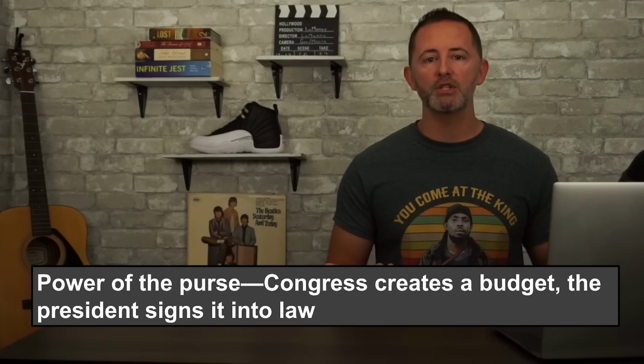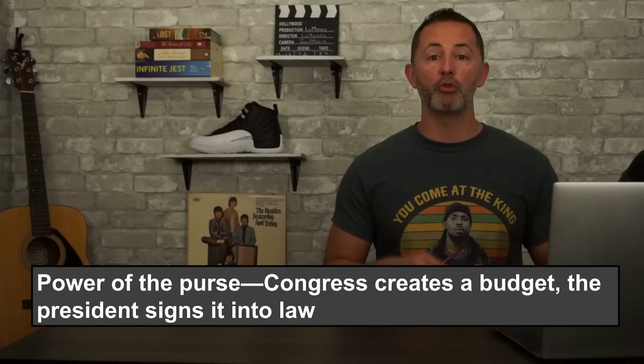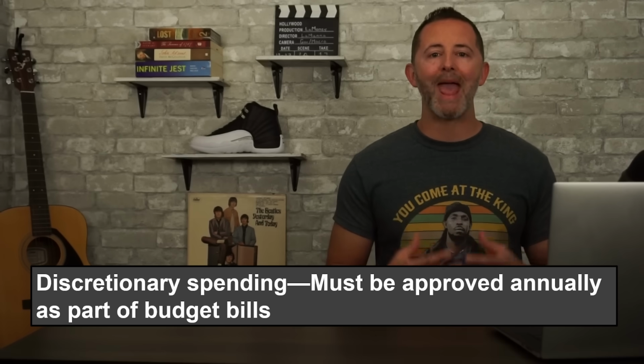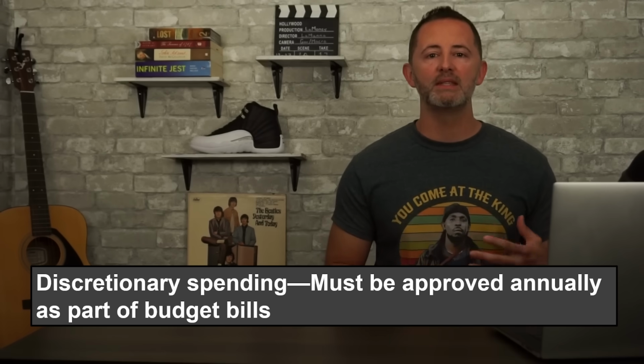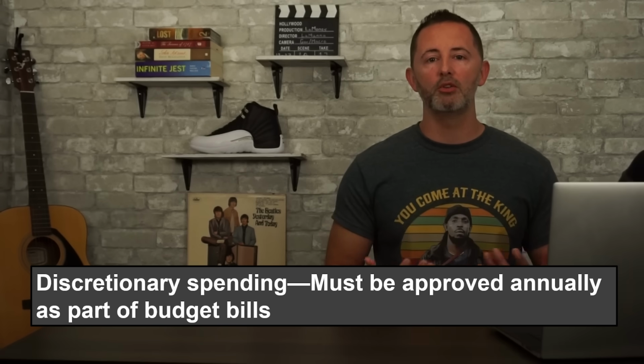Congress has the power of the purse, and one important part of this power is to create an annual budget with 2 types of spending. Discretionary spending refers to spending that is authorized annually by Congress for things like defense and education spending, which can be set as high or as low as they want to do each year.